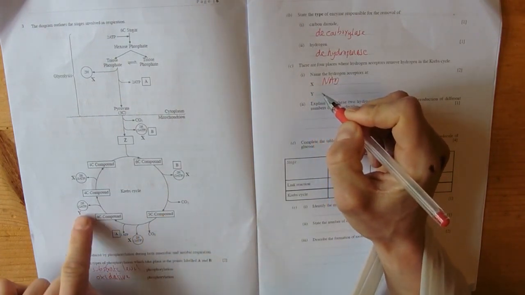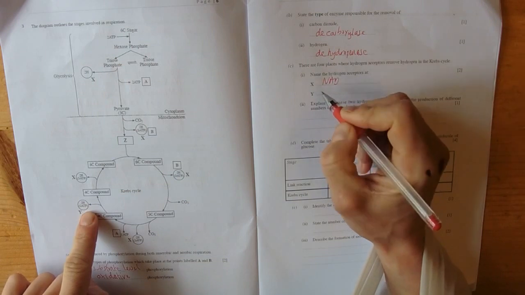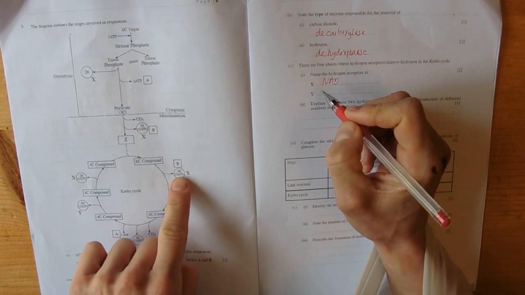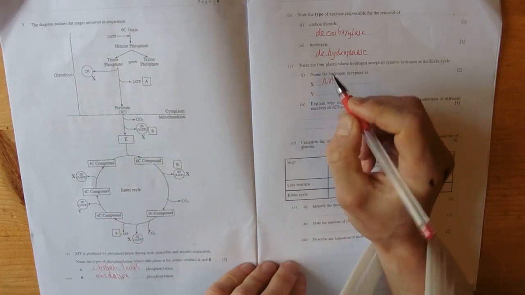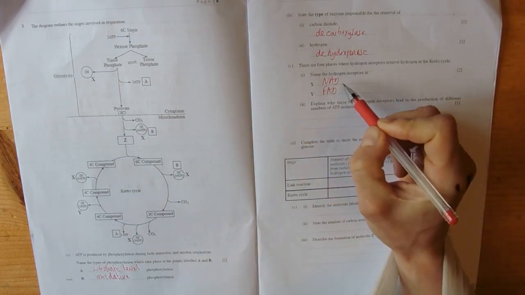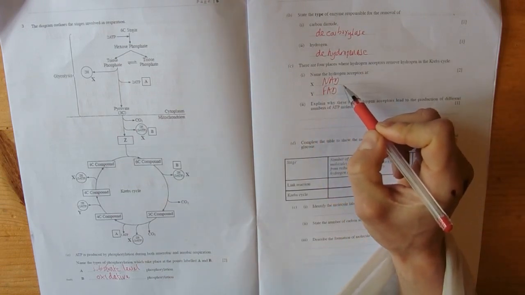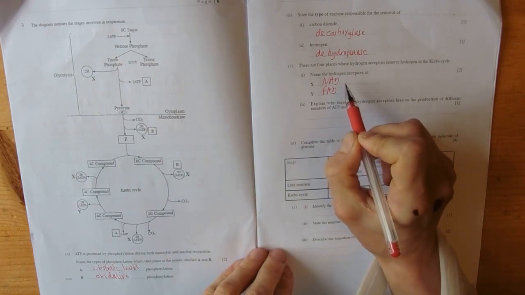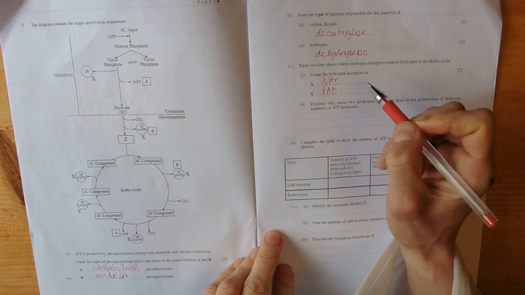And just once on the Krebs cycle, the odd one there. Another clue is it's 2 ATP produced rather than the 3, so it's not NAD, so FAD. You can't say reduced here or NADH because it says name the acceptor, so presumably it hasn't accepted hydrogen yet, so you need to say NAD.